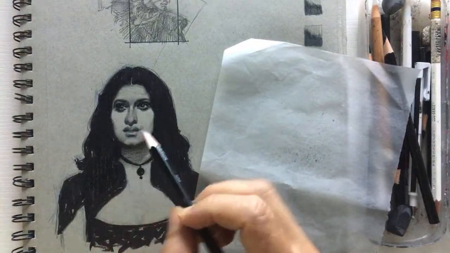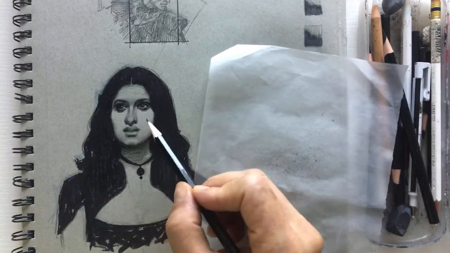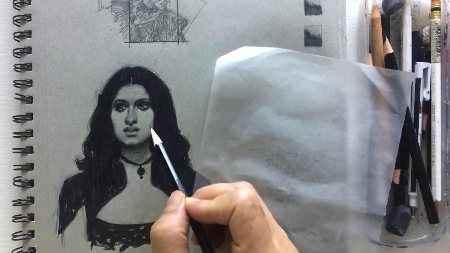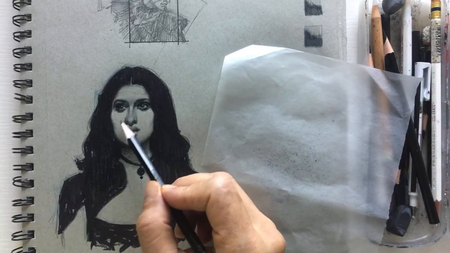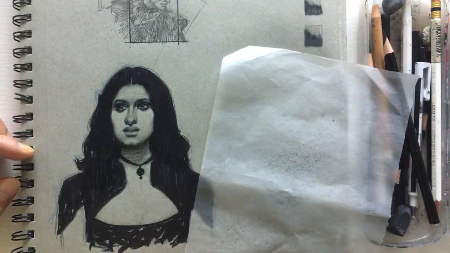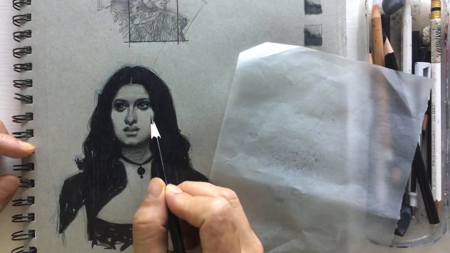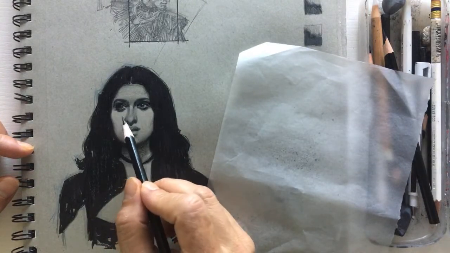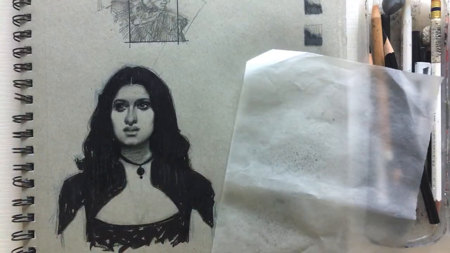All right, so guys, check this out. This part is going to take some skill. We're going to model from this tone up here. So this is tough. I gotta mentally prepare myself. This transition from this underplane to this top plane of the cheek, this is tough. I'm gonna have to step back and take a look at the drawing now.